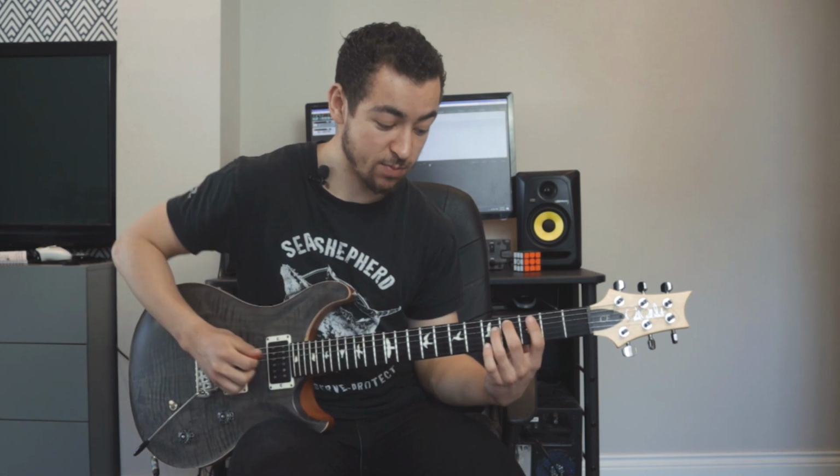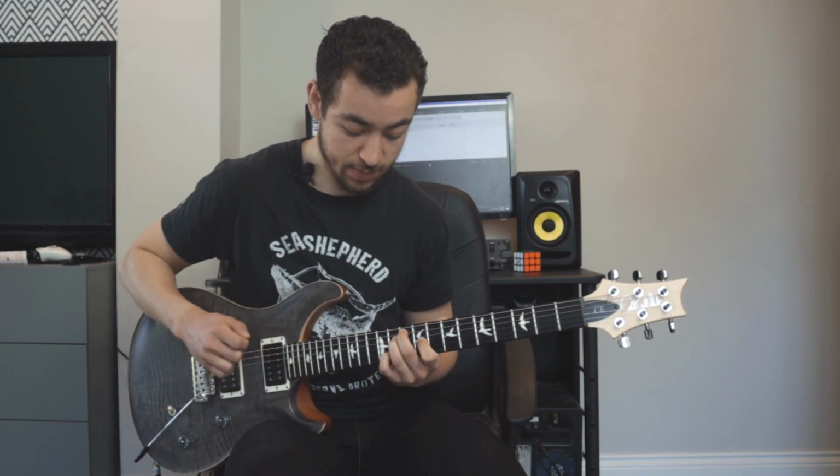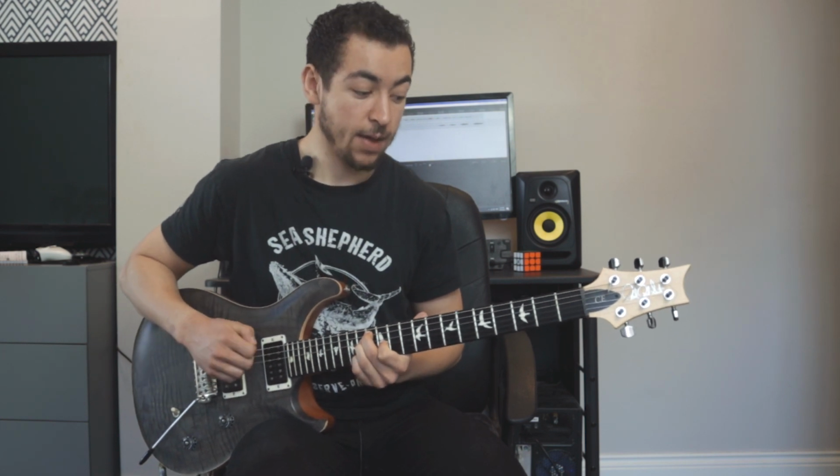So that is how you can change key with diminished seventh chords. I think it's really, really a fun thing to do. And there's a lot you can do, especially when you realize that you can play your diminished seventh chords in 4 different places. It really opens up a lot of doors for creativity.